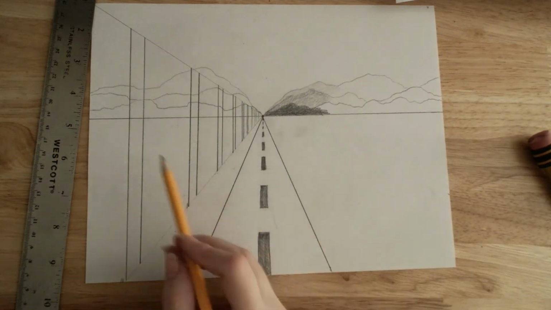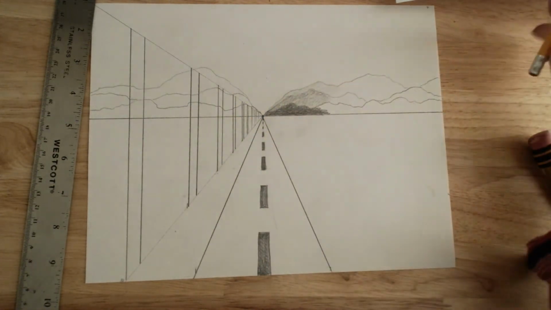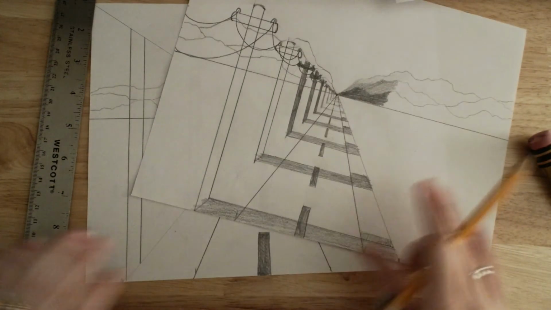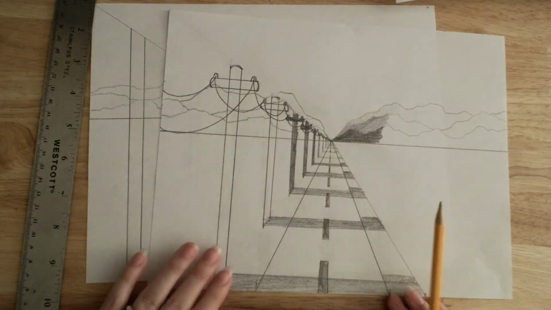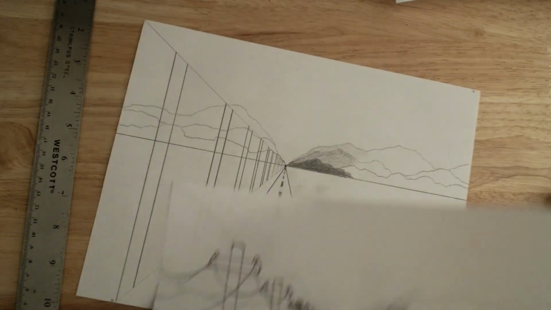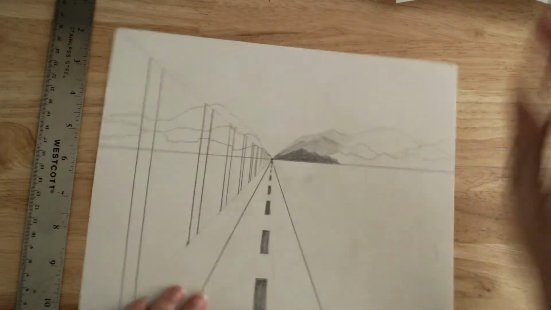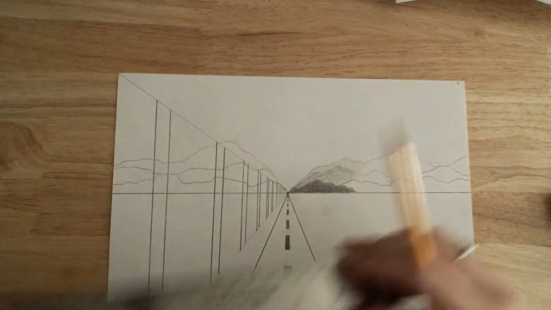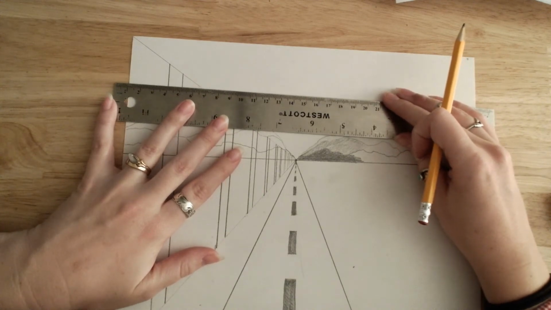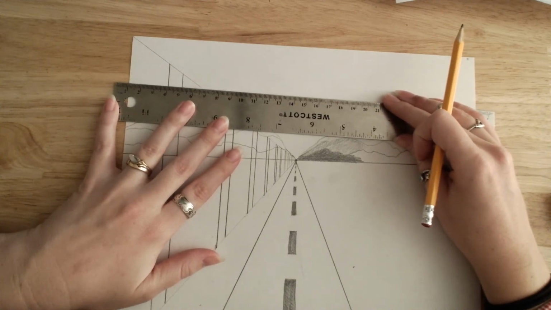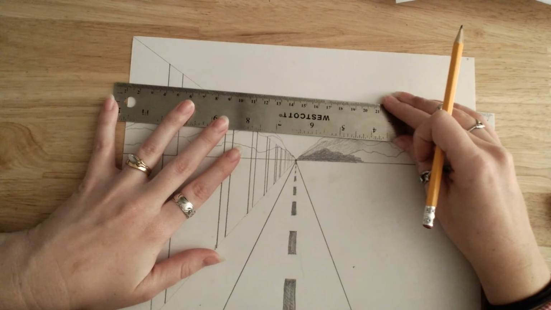Okay, so now that we have the poles that go up and down, we also need the cross beams. So we also need these guys here. Okay, so when we do those, again, we're going to use our ruler and we're going to make them the same width as the part that goes up and down. So what you can also do is use the guideline to help you figure out where you should stop the crossbeam.